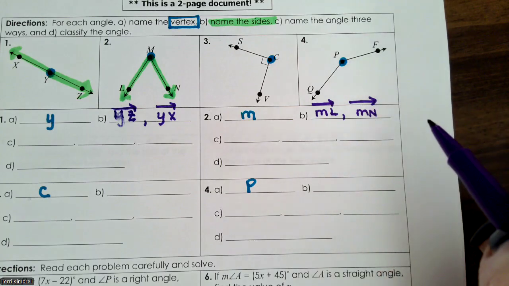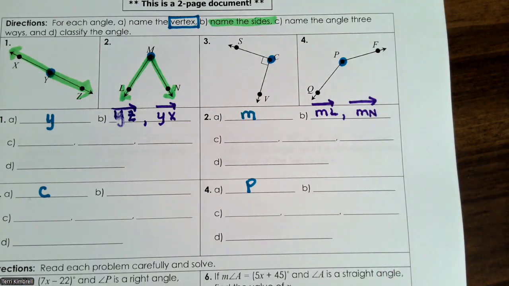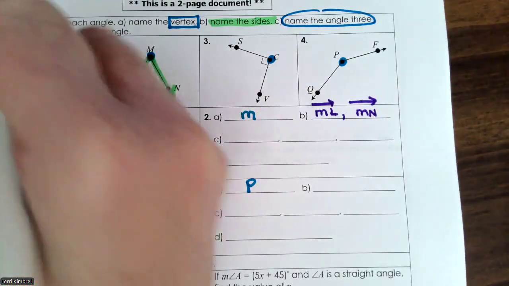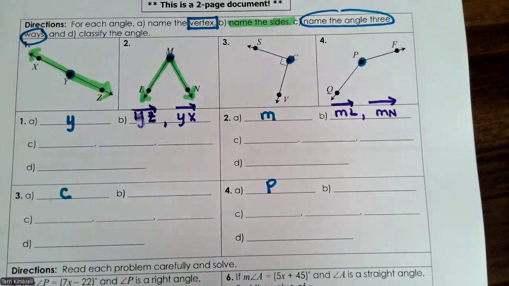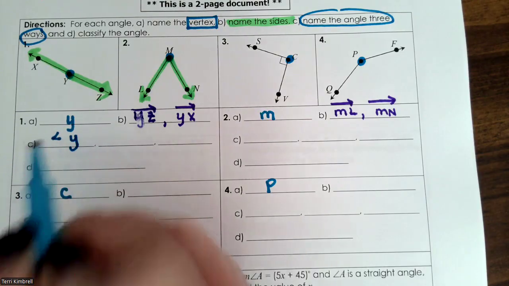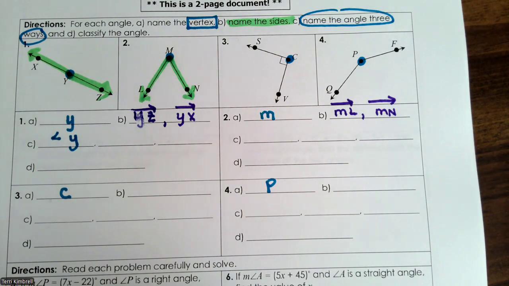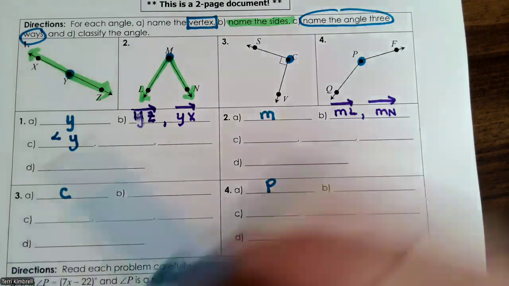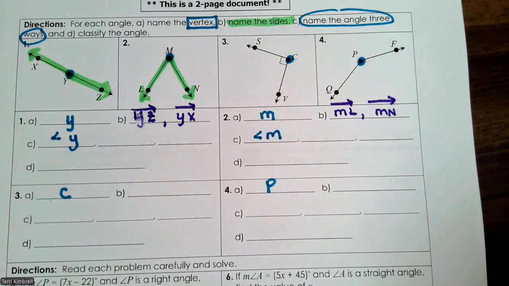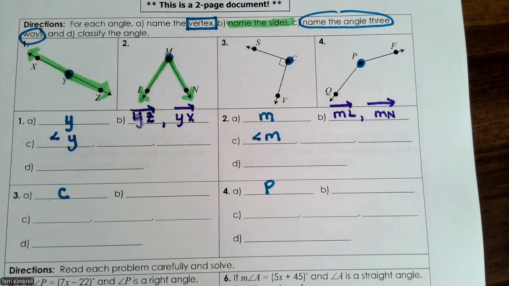Now, it then says name the angle 3 different ways. Now, when you name an angle, you can do angle Y. So you can always list the vertex to name the angle. So this would be angle M. The other way to list the angle is you put the vertex in the middle.